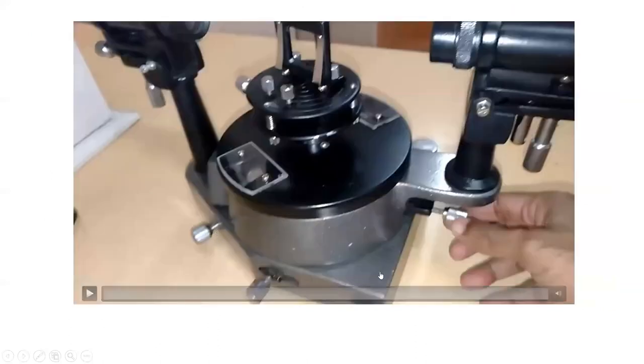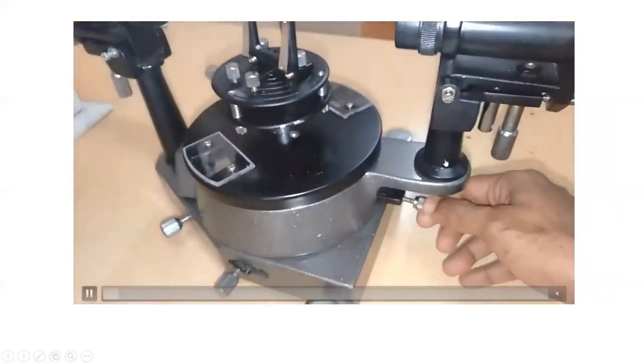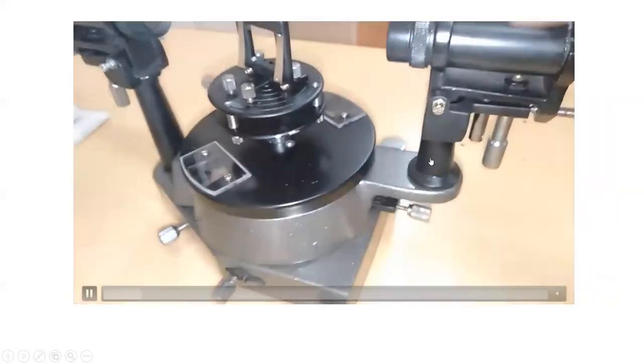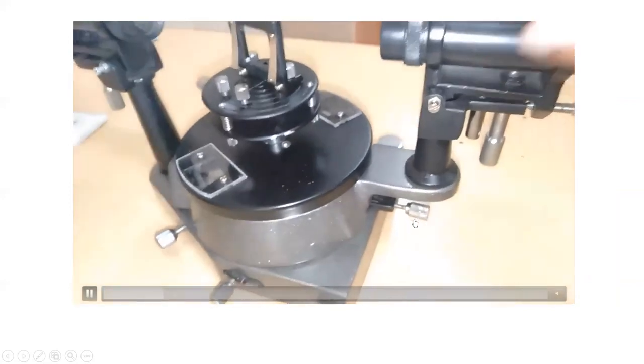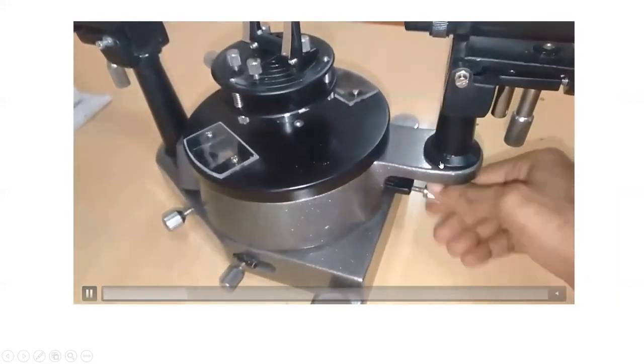Now we will have a look at the different screws attached to the spectrometer. What is the role of each? If you observe this screw, if you tighten this screw, the telescope will not move. If you release the screw, then the telescope will move freely.